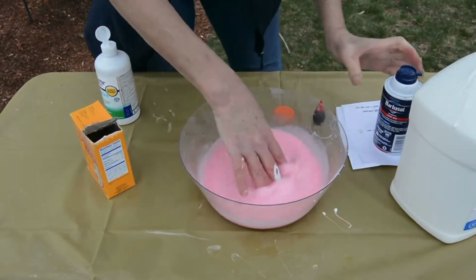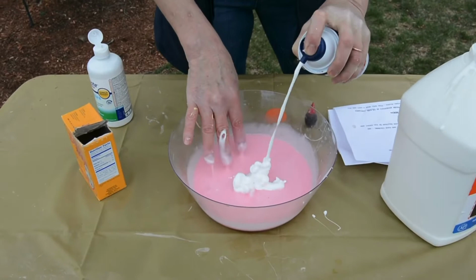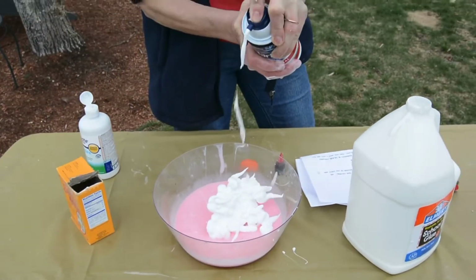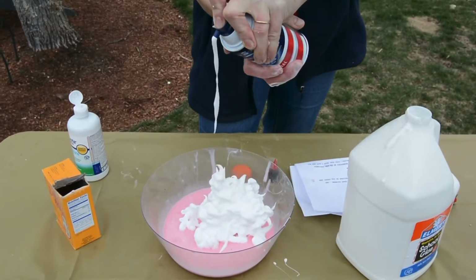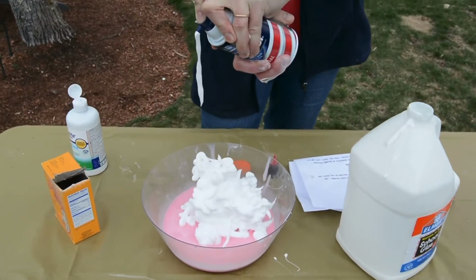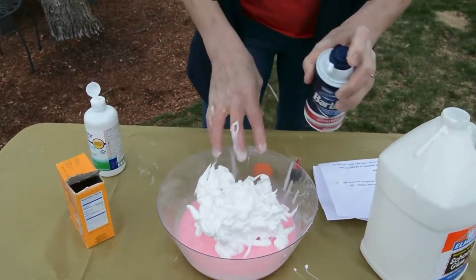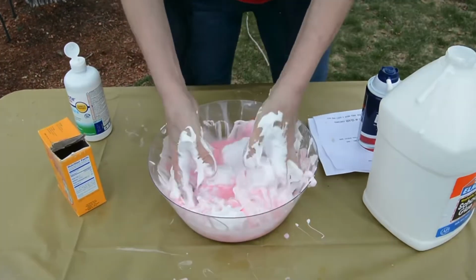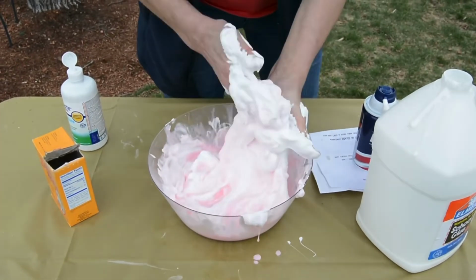And then we add a lot of shaving cream. It says 2 to 3 cups. So in we go. That looks about 3 cups. All right, now this is a fun time. So we mix it all up. We get a nice pink color here.